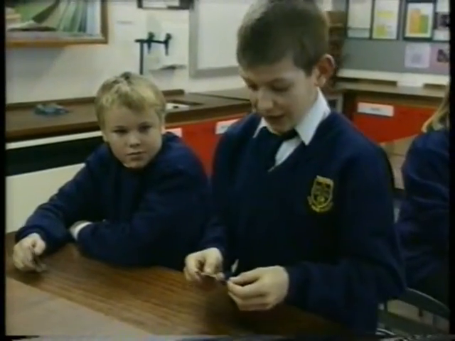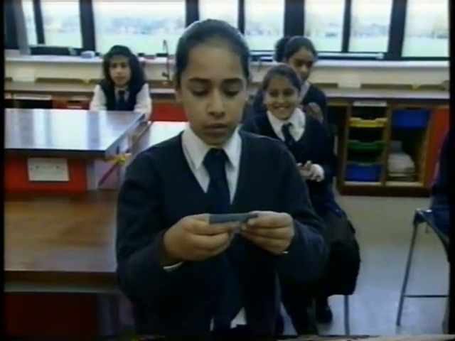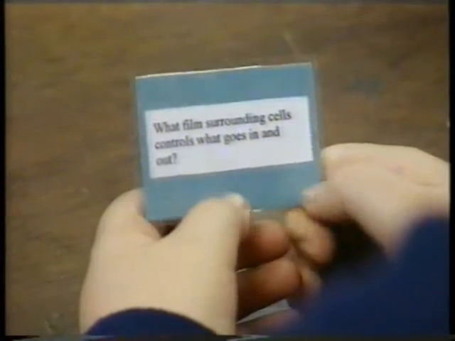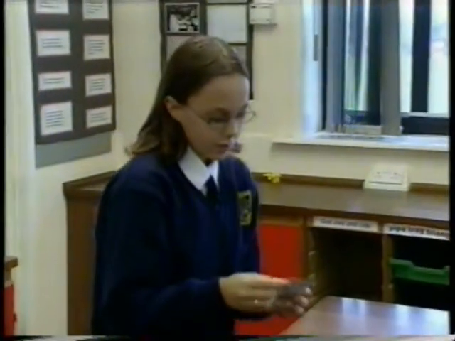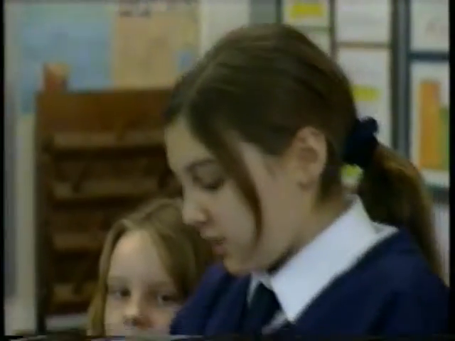Every living thing is made of cells. Lots of cells of the same type grouped together are called tissue. What do groups of tissues make up? Organs. What film surrounding cells controls what goes in and out? Membrane. What is the name of the fluid inside a cell? Cytoplasm. This part of the cell carries all the information about the organism. Nucleus.